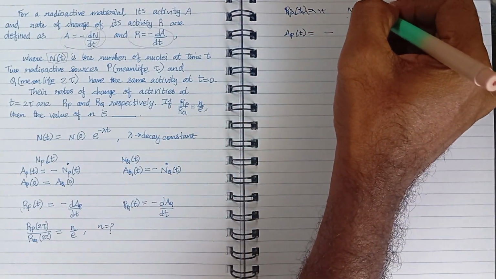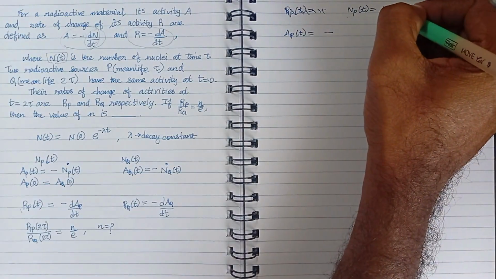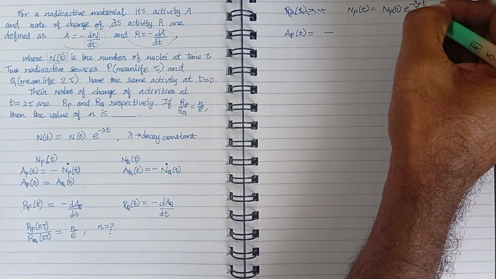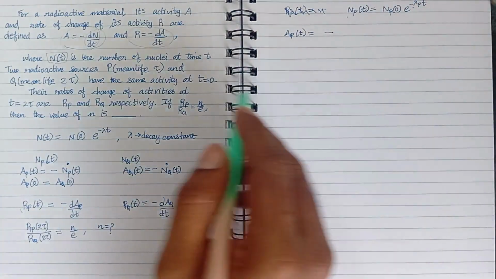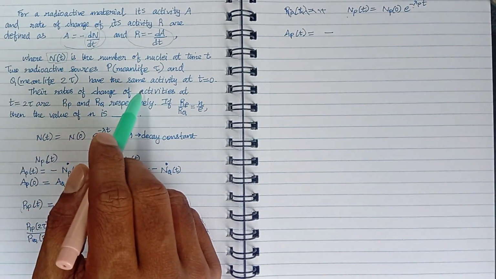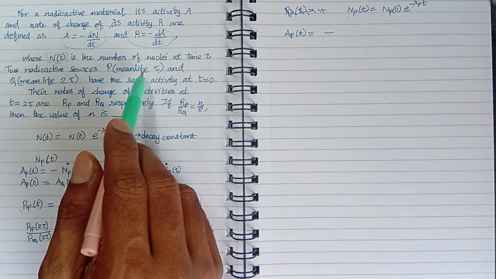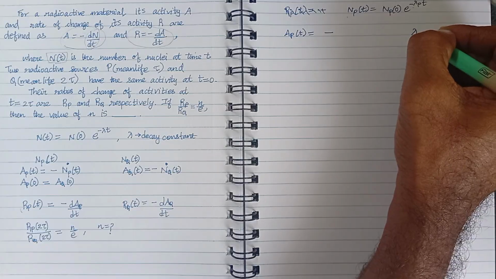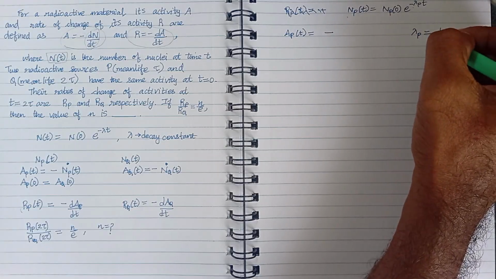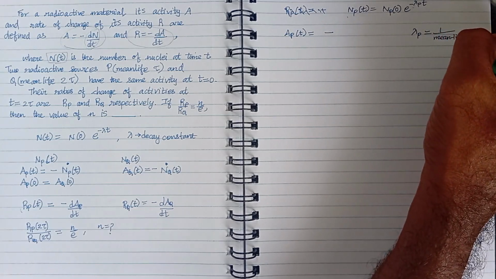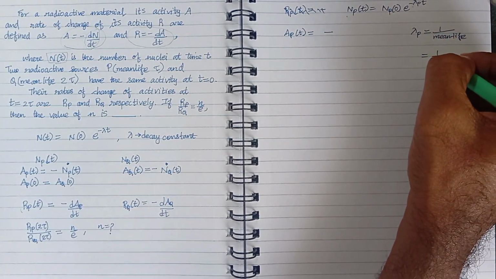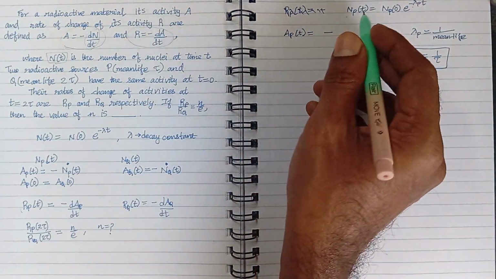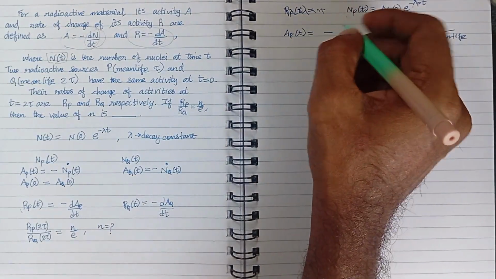Np of t equal to the same equation, but we use different notation for source p and source q. So lambda p is the decay constant for source p. Now in the problem they have not given this decay constant for source p and q, right? But they have specified the mean life. So what is the relationship between the decay constant and the mean life? Decay constant is nothing but the inverse of mean life, right? So that means 1 by tau is the decay constant for source p.